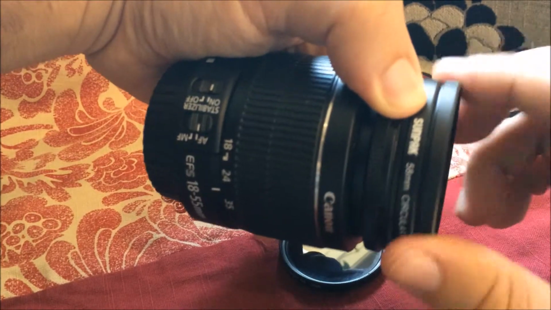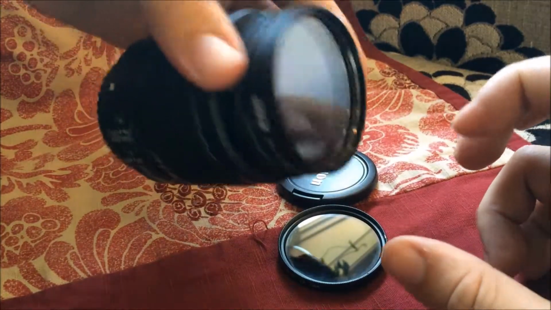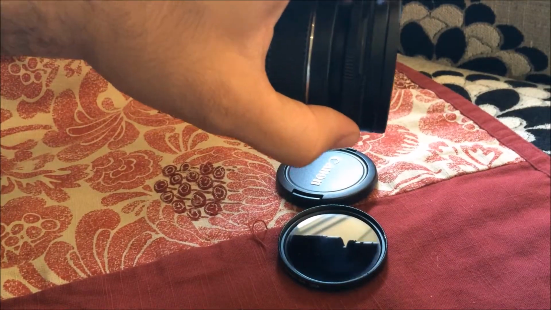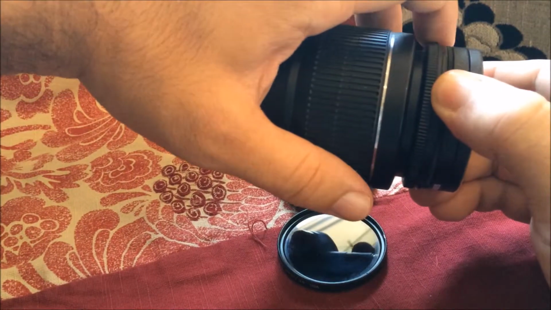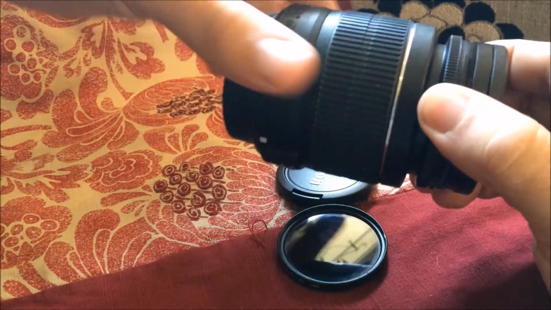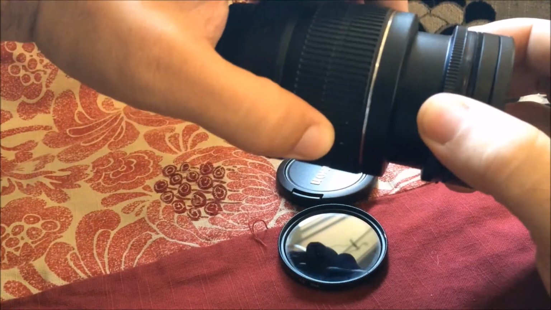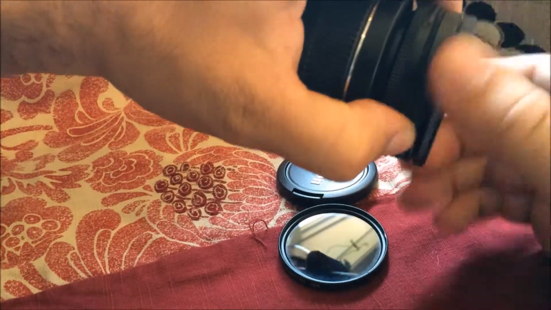And this would thread on the end of this one, just like this. So you can have two filters on. Now you've got to be careful. If you go too far and you have ten filters on your camera, eventually it's going to start to reduce light, and you're also going to start to show up in here. So you can't go too crazy with the filters. One or two max.